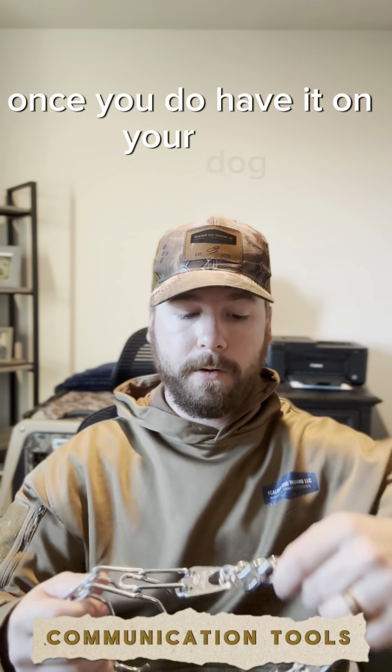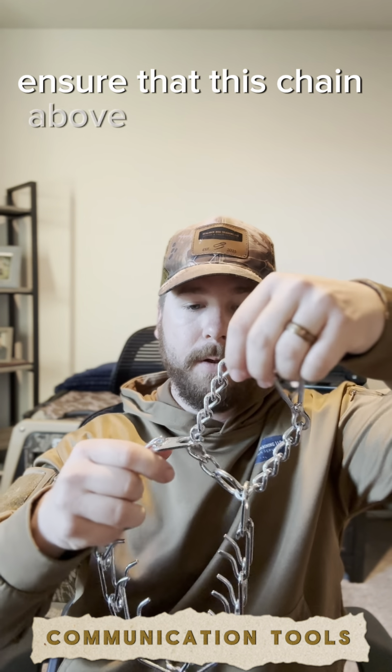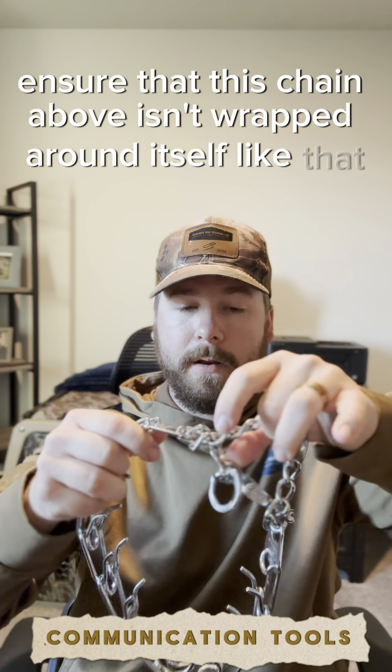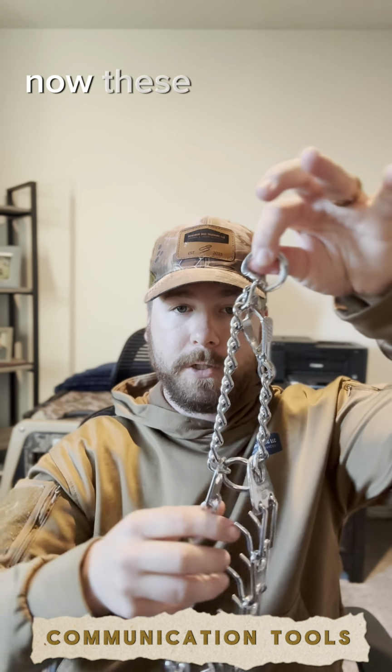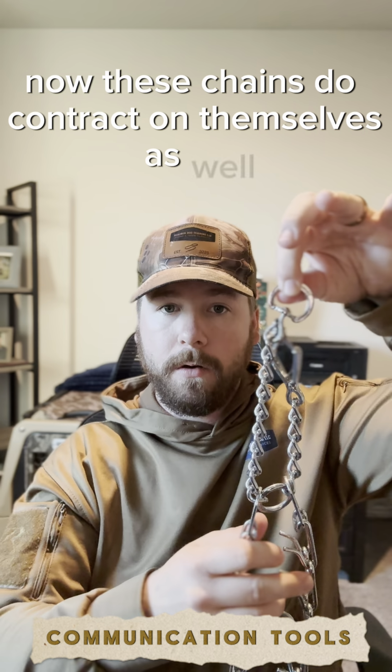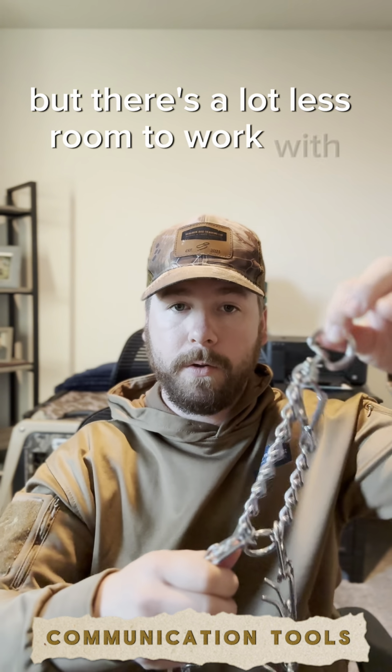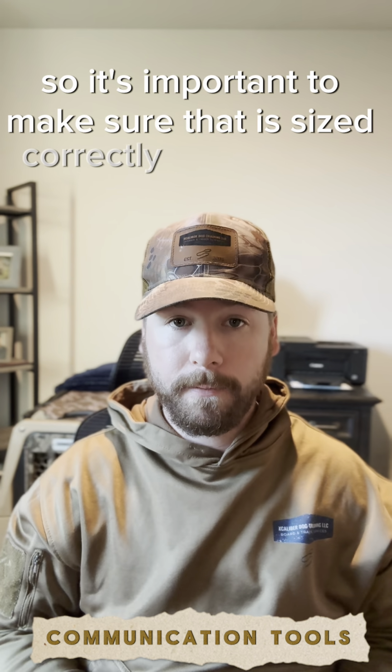Once you do have it on your dog, ensure that this chain above isn't wrapped around itself like that, so that it's able to administer an effective correction if needed. Now, these chains do contract on themselves as well, but there's a lot less room to work with, so it's important to make sure that it's sized correctly for your dog.